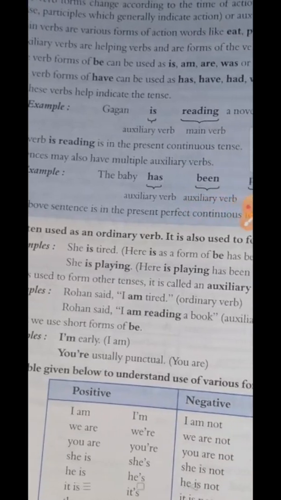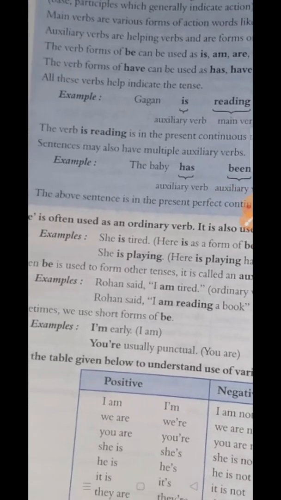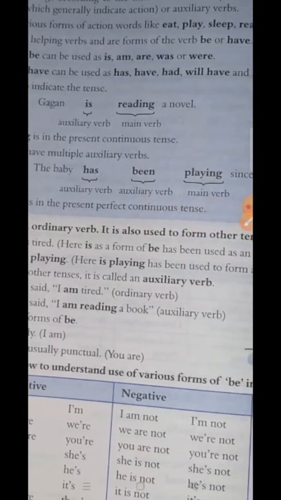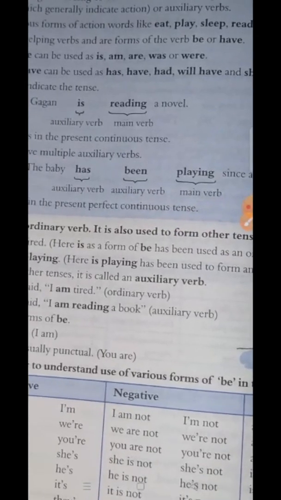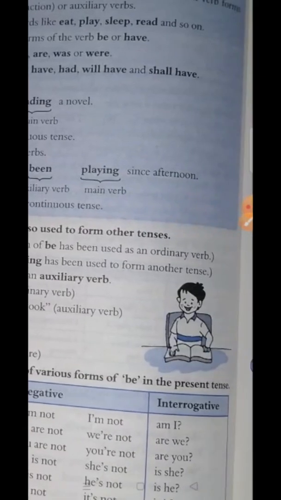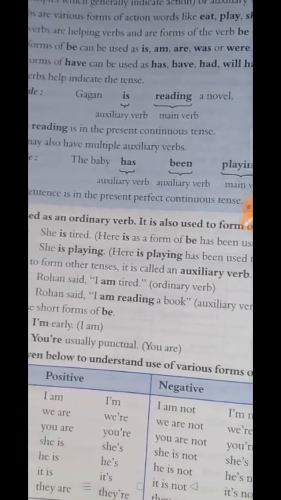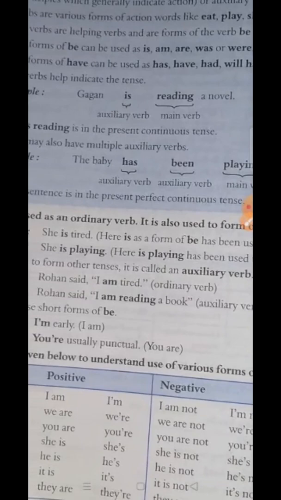A sentence may also have multiple auxiliary verbs. Yes, one sentence may have multiple auxiliary verbs, meaning helping verbs. Example: the baby has been playing since afternoon. So here has is an auxiliary verb, been is also used as an auxiliary verb, and playing is the main verb. So the sentence is in the present perfect continuous tense.